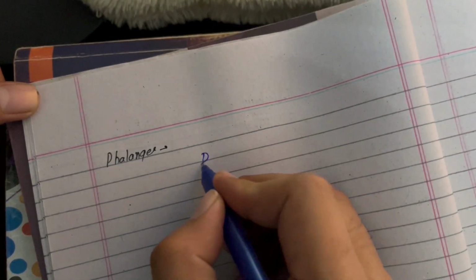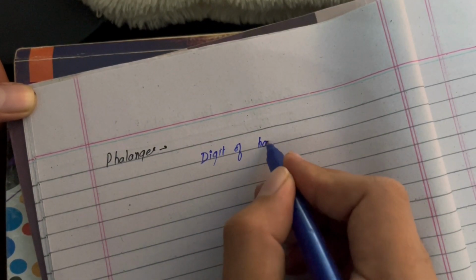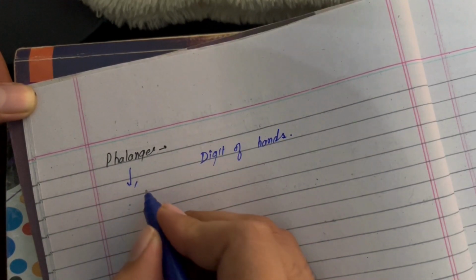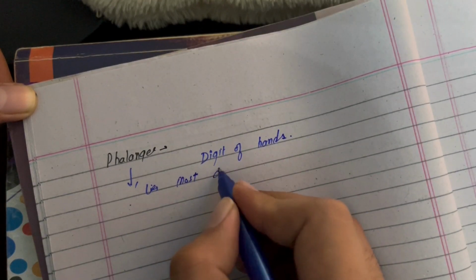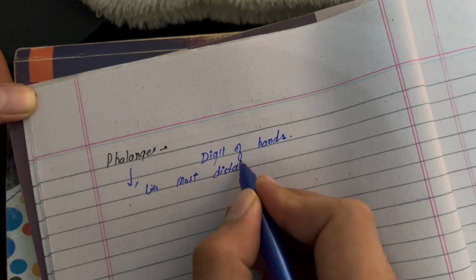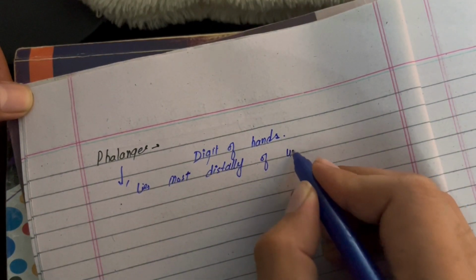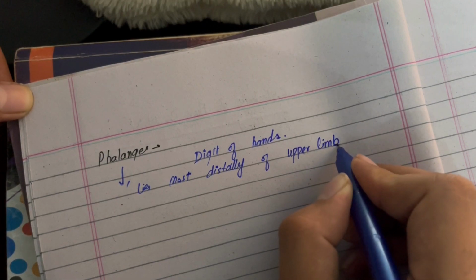These form the digits of the hands, and they lie most distally in the upper limb. It is the most distal part of the upper limb.